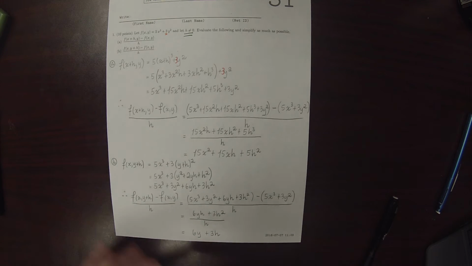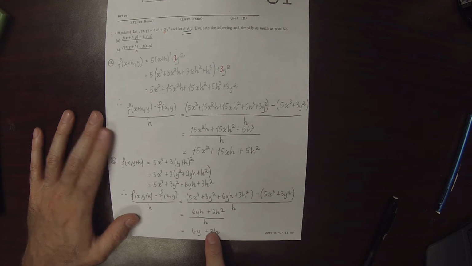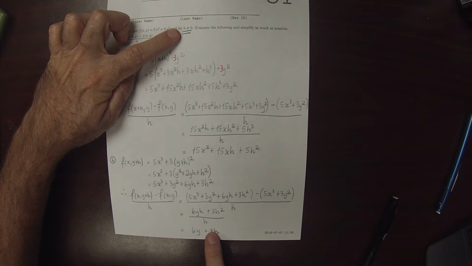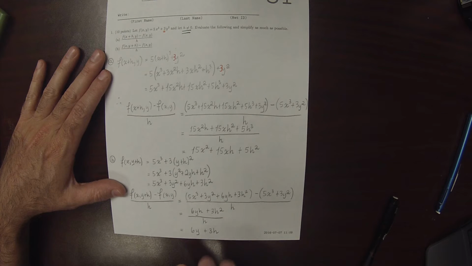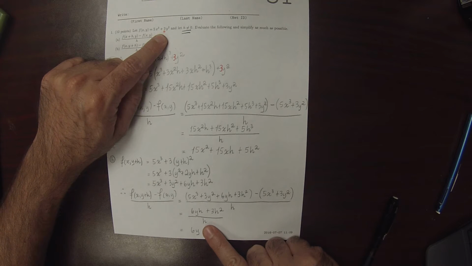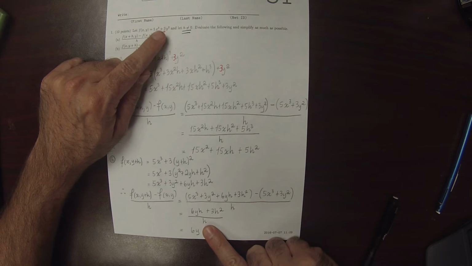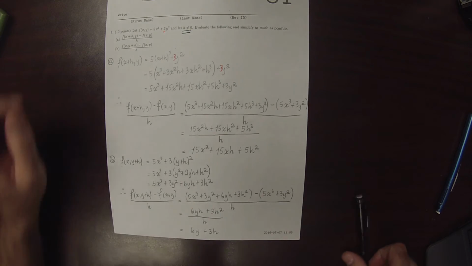And of course, the reason why we can cancel is because h is non-zero, as specified at the beginning of the exercise. But if for some reason we could now insist that h is 0, then the result would be 6y, which of course is the partial derivative of this expression with respect to y.